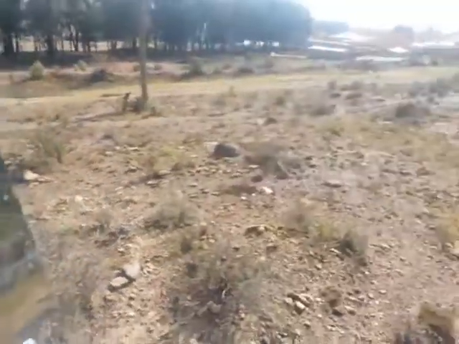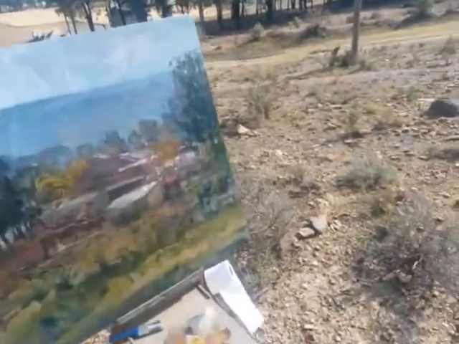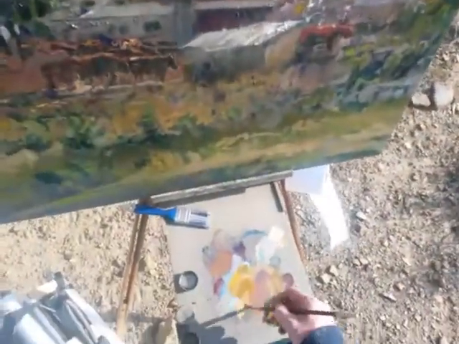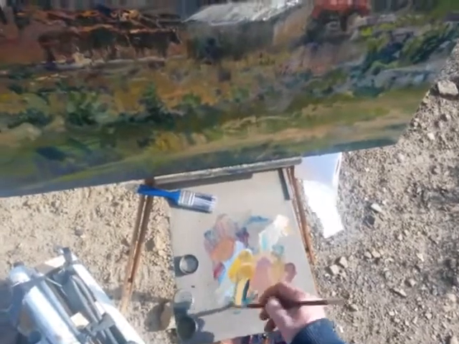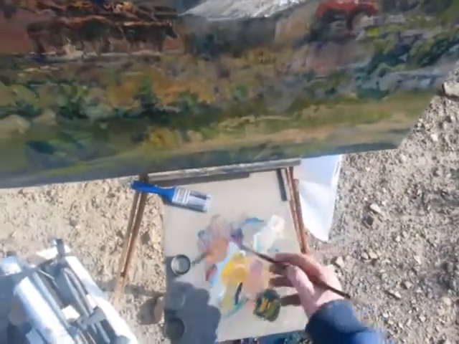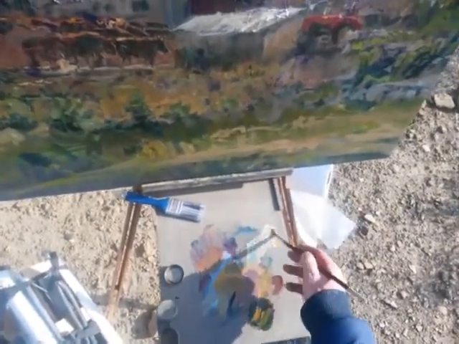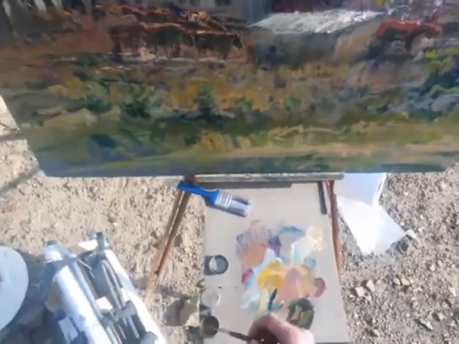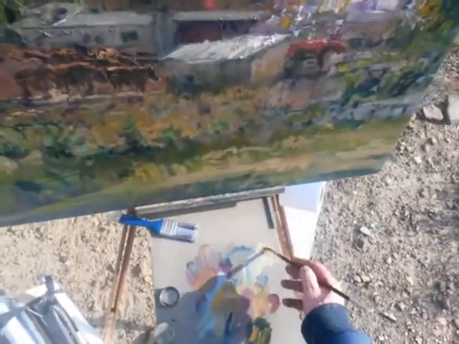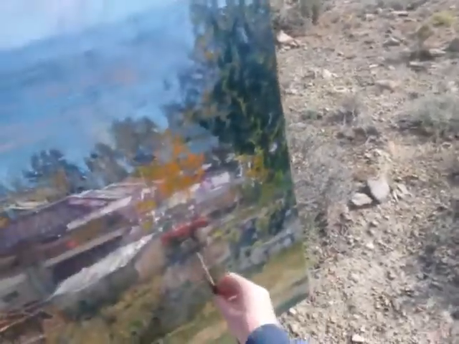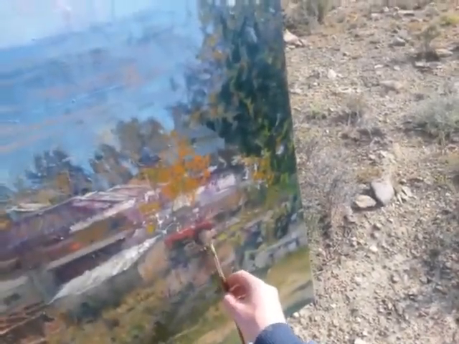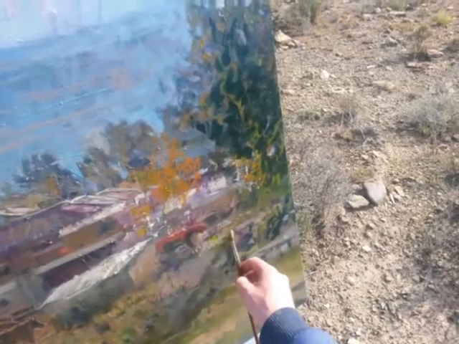Don't overdo anything. As soon as you feel yourself overdoing something, pull back. Sometimes the most subtle marks, subtle detail, speaks the loudest, definitely the loudest, against something else, you know.